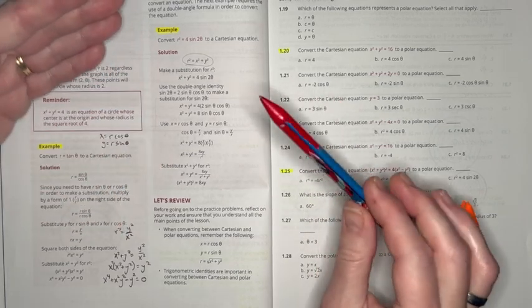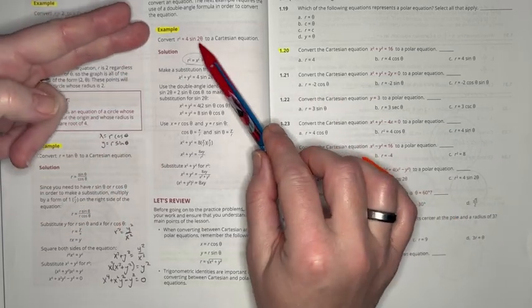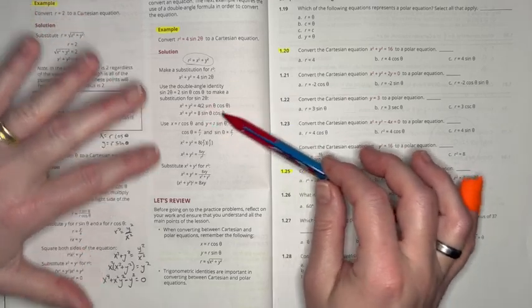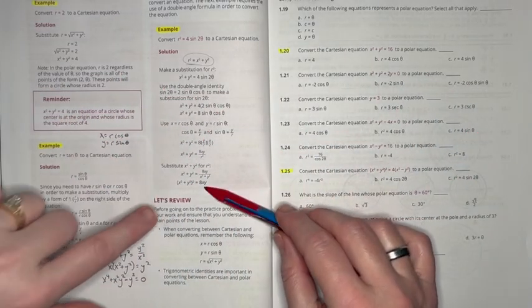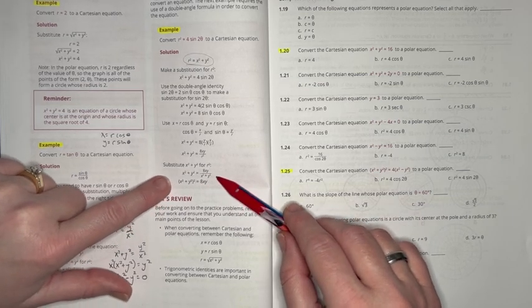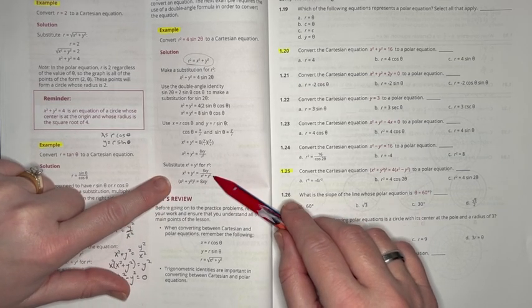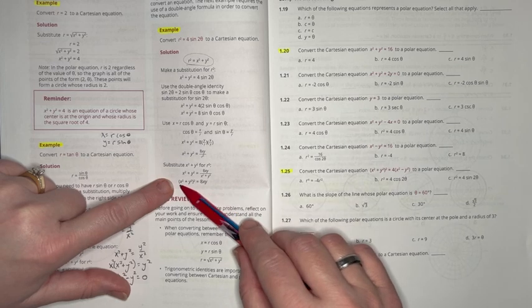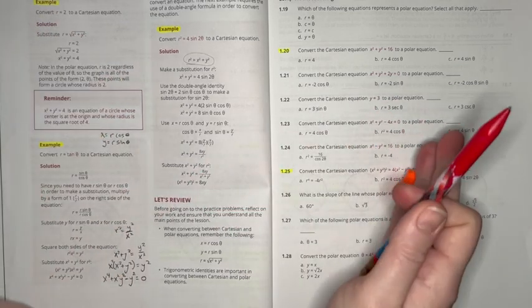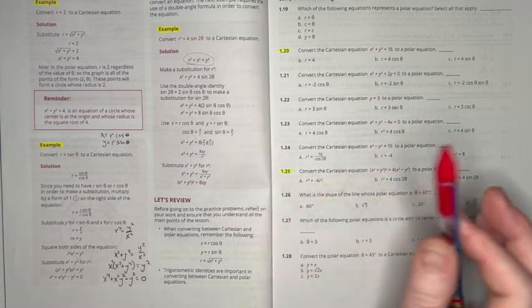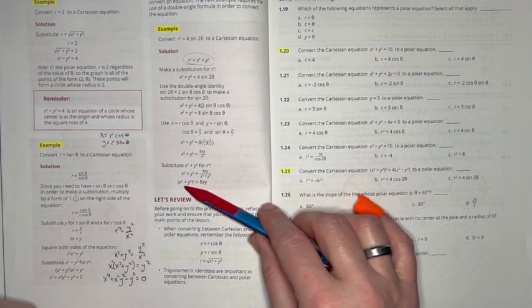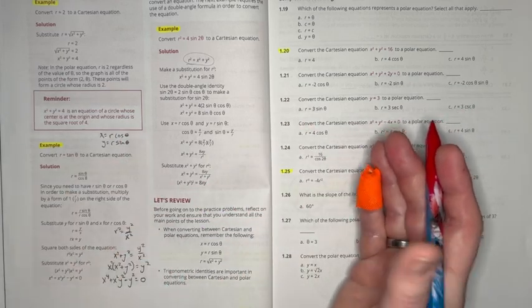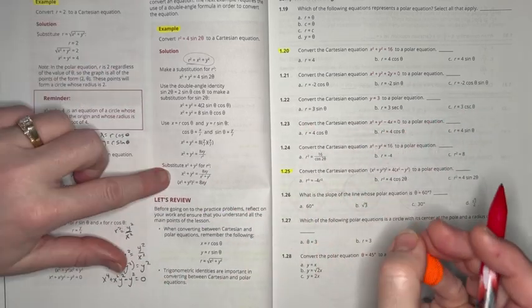Okay, so the point is when we're going from polar to Cartesian, we don't want any sines and cosines. We want only x's and y's, and vice versa when we're going the other way, okay? They multiplied both sides by x squared plus y squared to get it out of this denominator, and so they ended up with the quantity x squared plus y squared, squared, is equal to 8xy. Now, I suppose you could divide both sides by xy and have it equal to 8, so it's just a whole number, but if the book says that's enough, then that's enough.